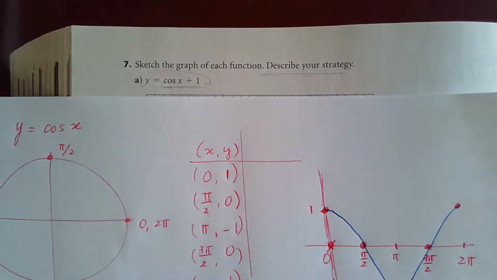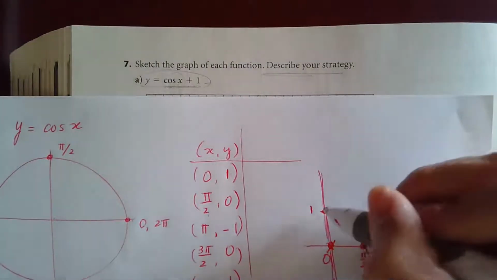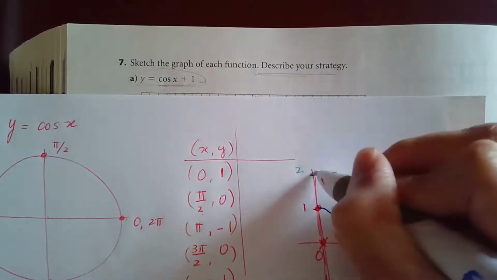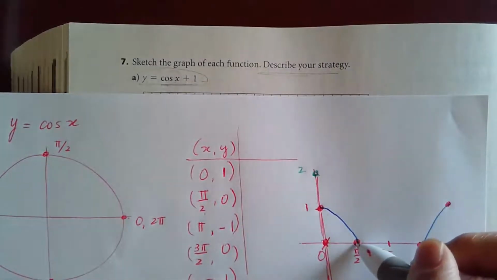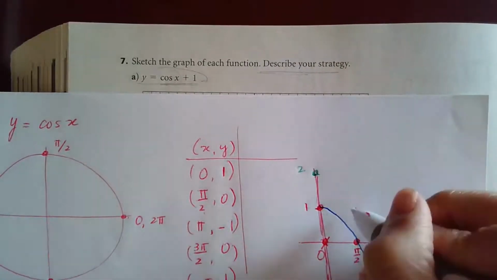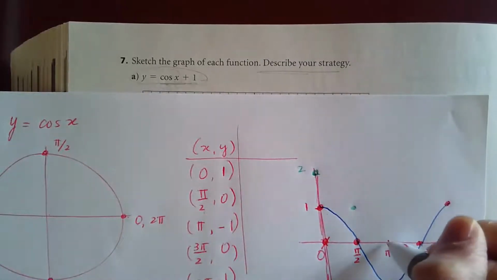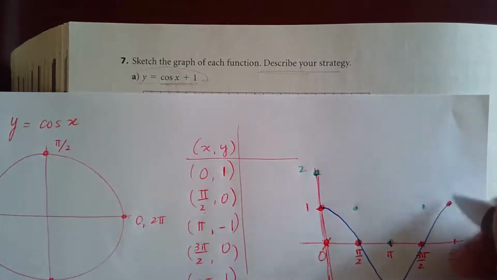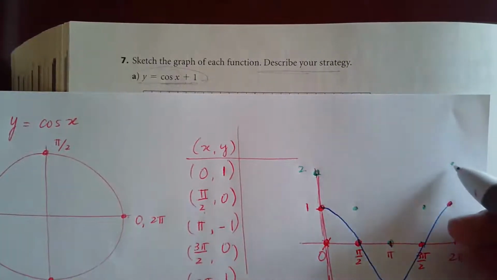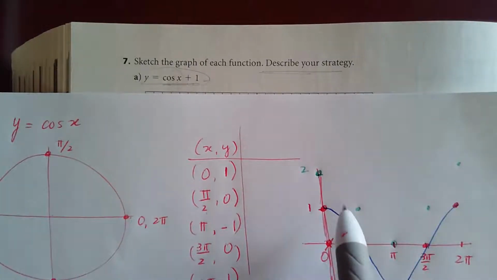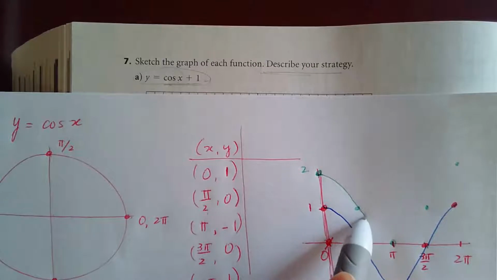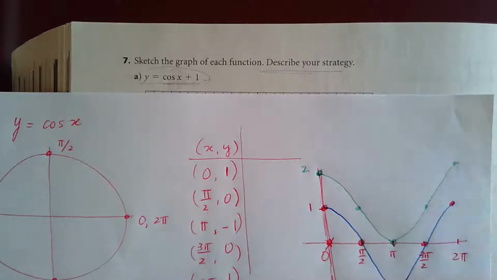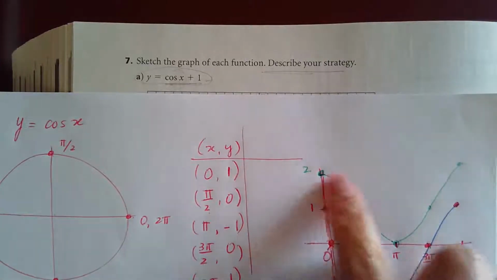So I'm just going to use a different colored pen. This point here is now moved up another 1 unit, so now we're up 2. This is at 0 right now, so we're going to move up 1, so now it's 1. This is at -1, move up 1, 0, move up 1, so that's 1, and 1 moved up 1 is now 2. So the graph kind of goes like this now. Okay, so that's that.